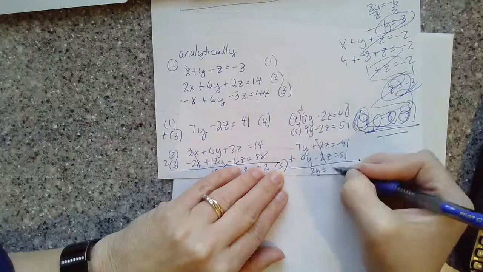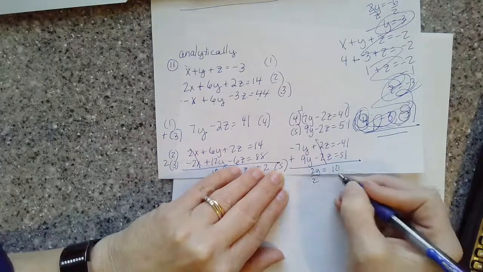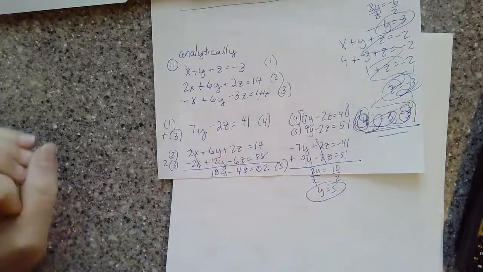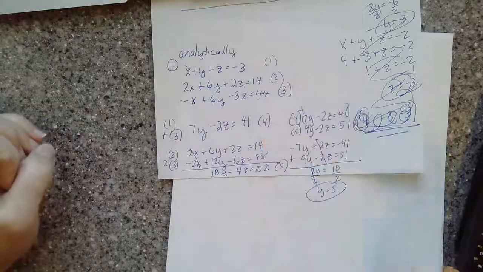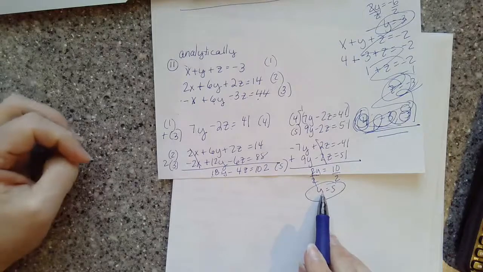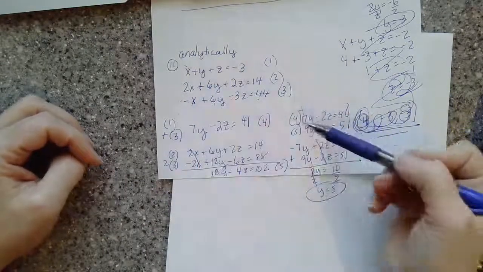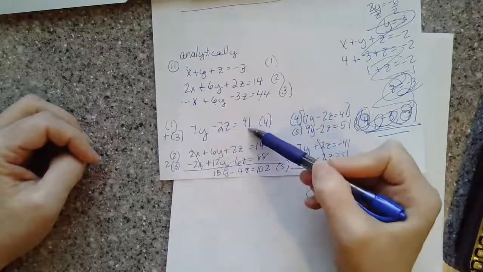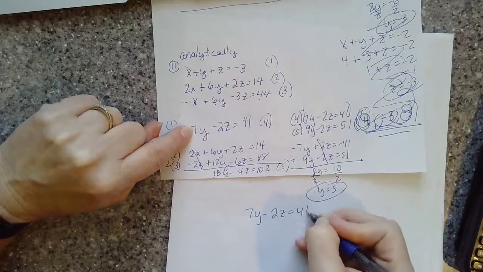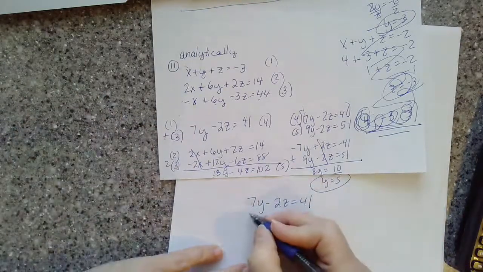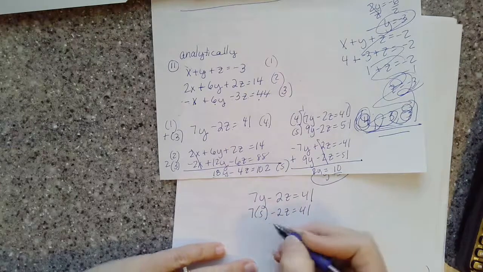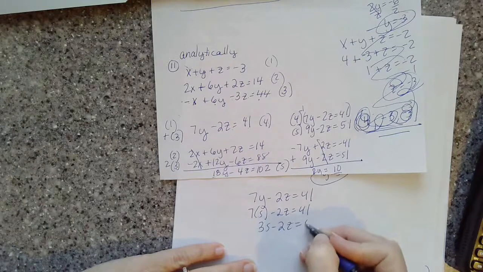Then we have to work our way back up and find the other two. So once you know y is 5, you can go into one of your smaller equations. You can't go all the way up here yet, but you can go into either equation 4 or 5. I'm going to take equation 4, 7y minus 2z equals 41, and insert y is 5 that we just discovered. That will help me find z. 35 minus 2z is 41. Bring the 35 over. Let's see. That is, z is 3.